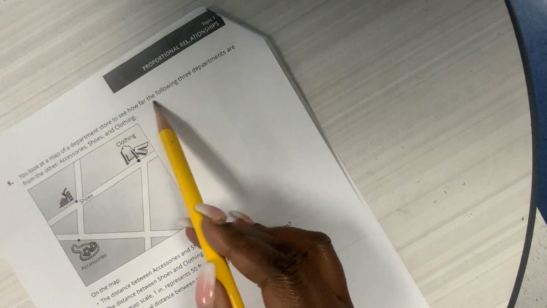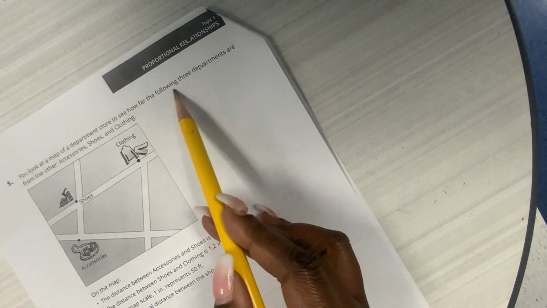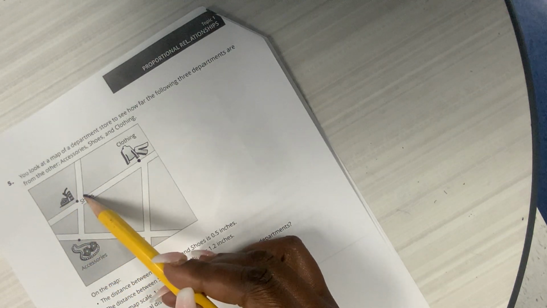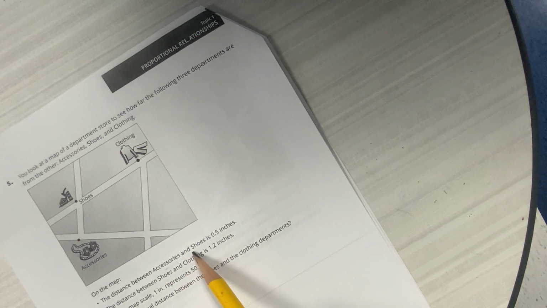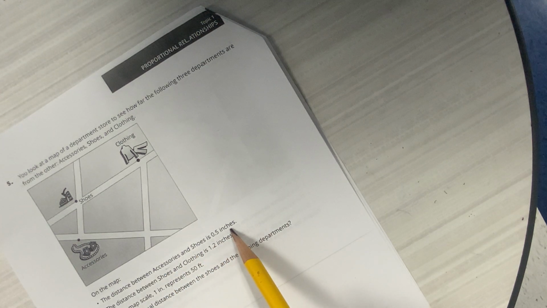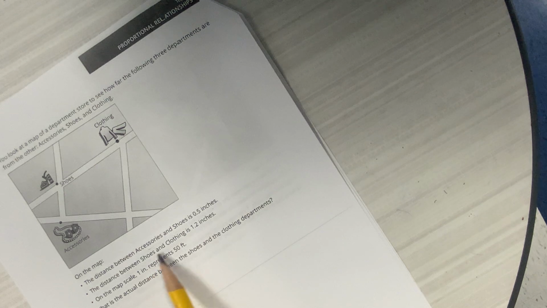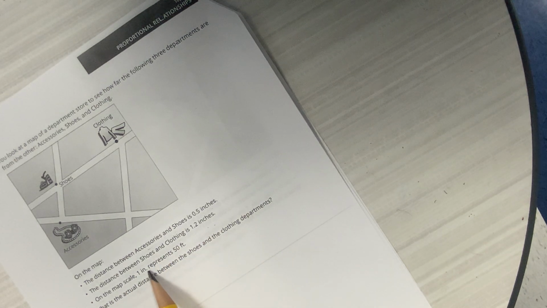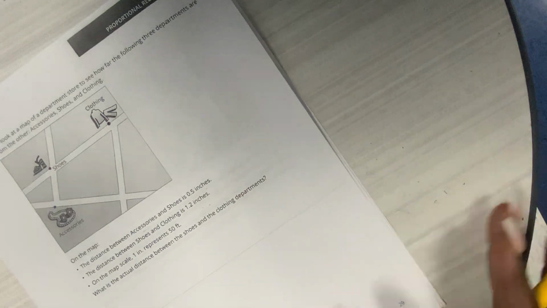Number 5. You look at a map of a department store to see how far the following 3 departments are from the other: accessories, shoes, and clothing. On the map, the distance between accessories and shoes is 0.5 inches. The distance between shoes and clothing is 1.2 inches. On the map scale, 1 inch represents 50 feet. What is the actual distance between the shoes and clothing departments?